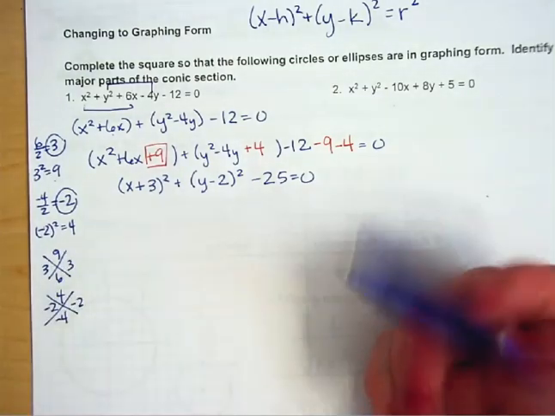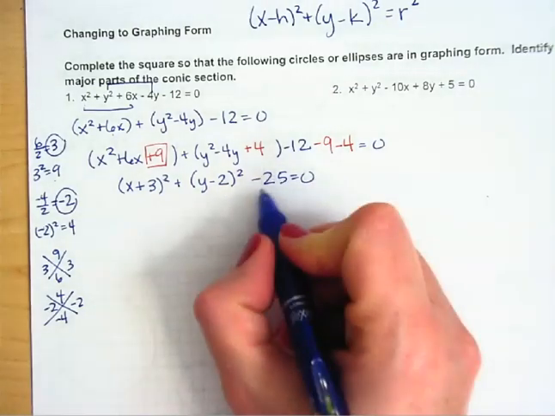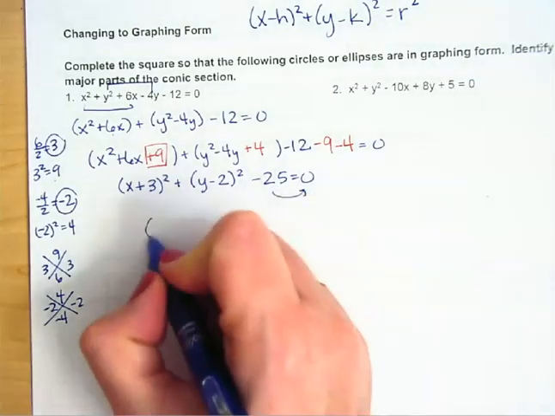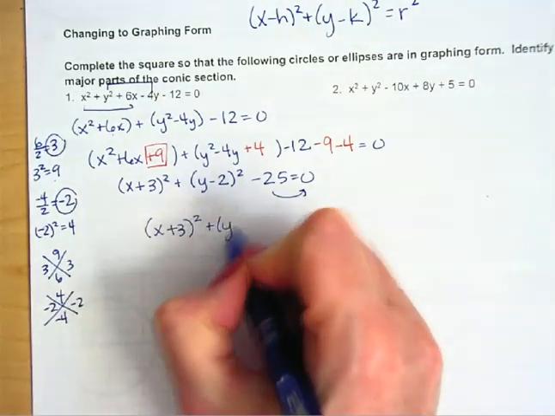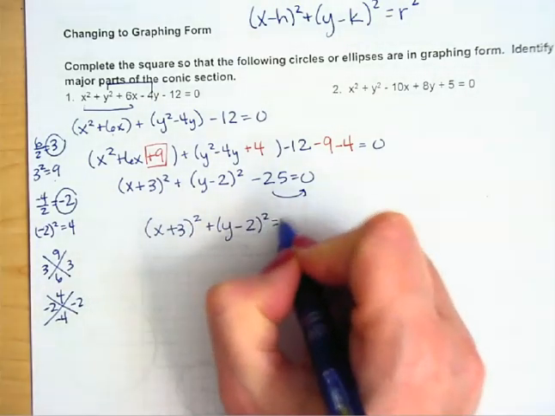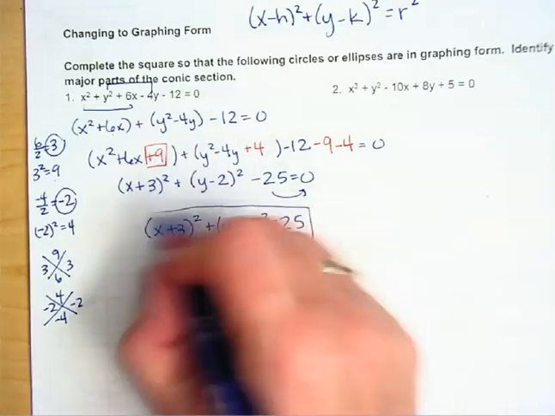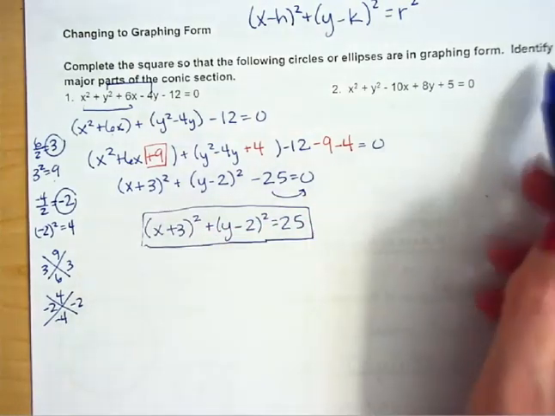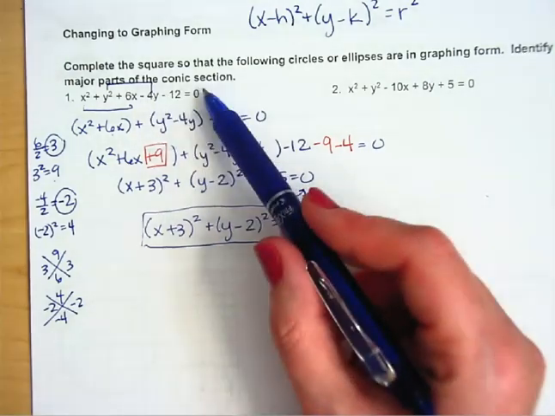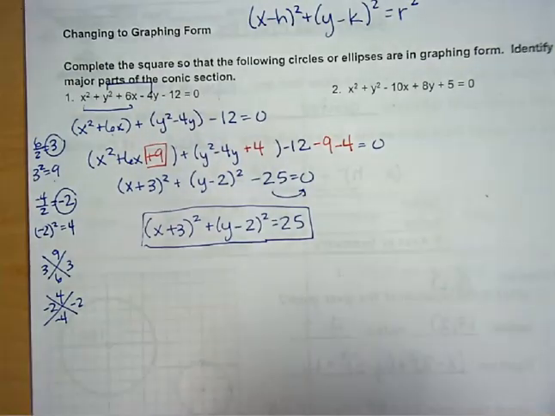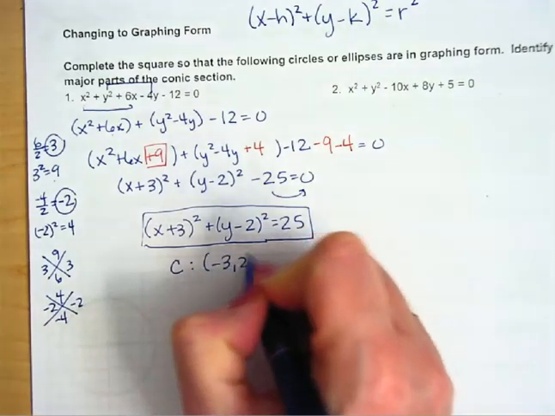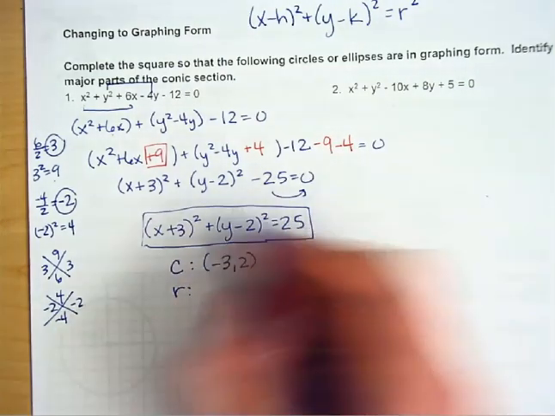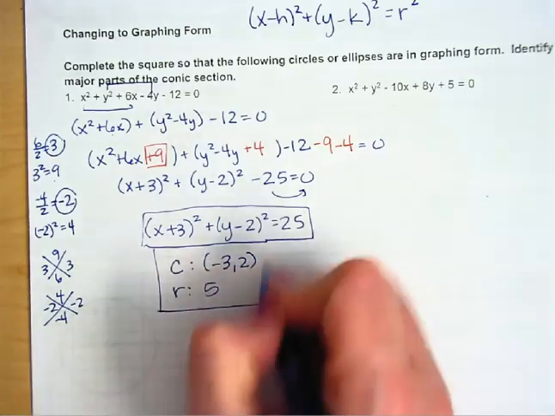Okay. And then the last step is to move the constant over. We do that by adding it. Opposite of -25 is +25. And so then we have this equation here. And this next sentence says to identify the major parts. That means the center and the radius. So the center is (-3, 2), and the radius is the square root of 25, or 5.